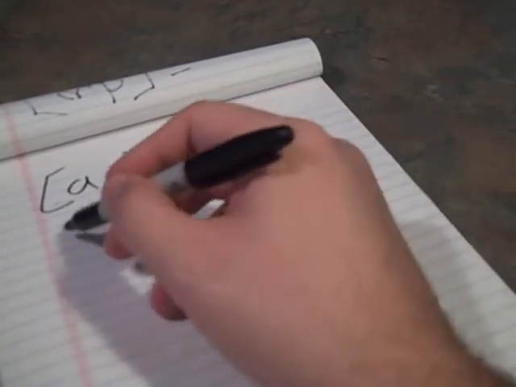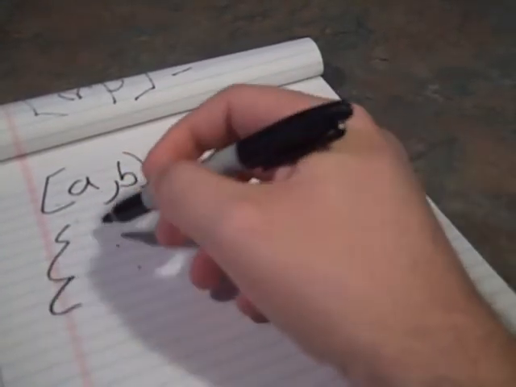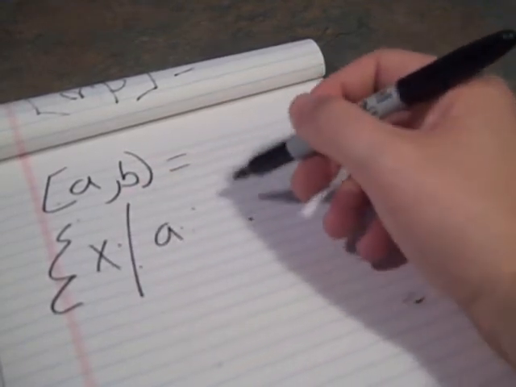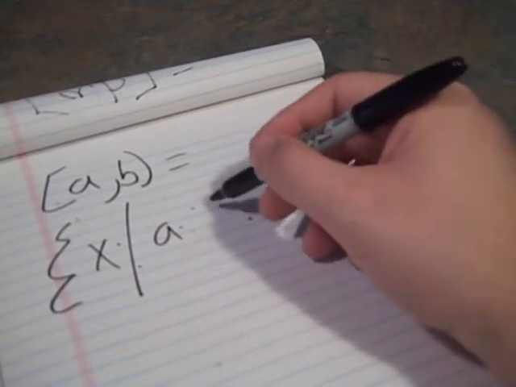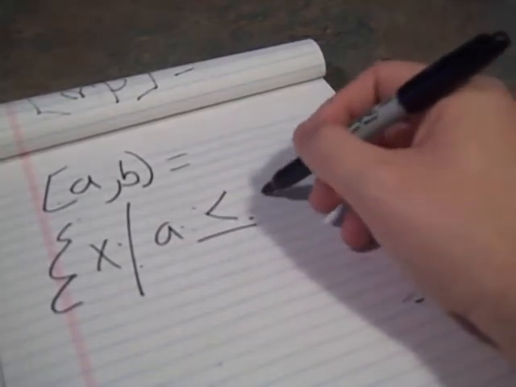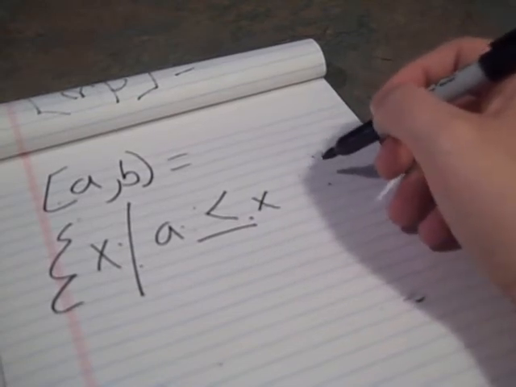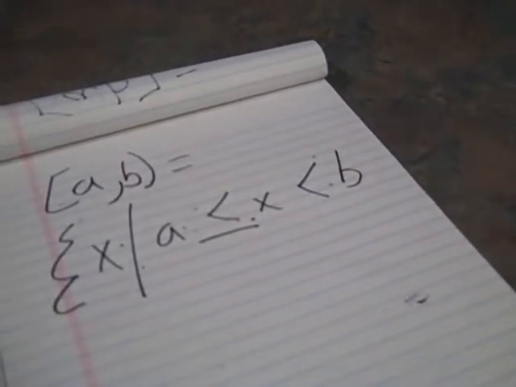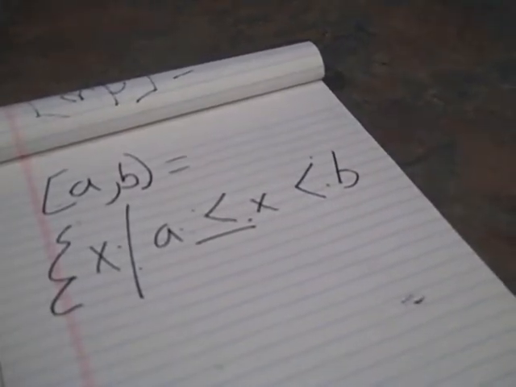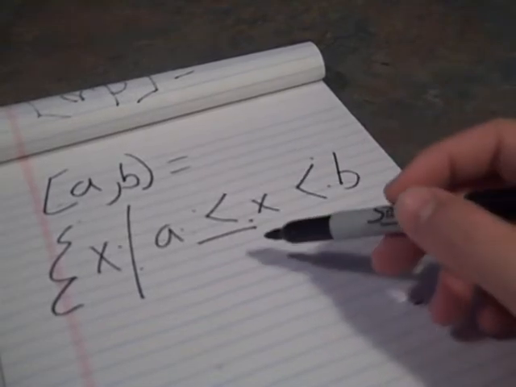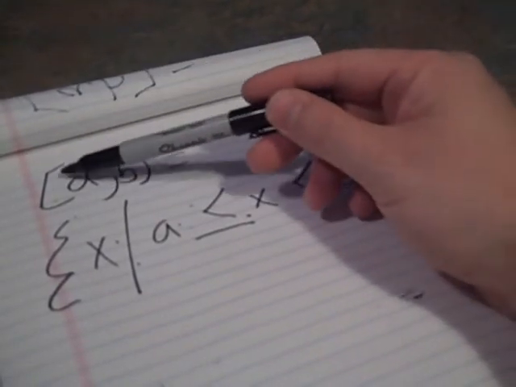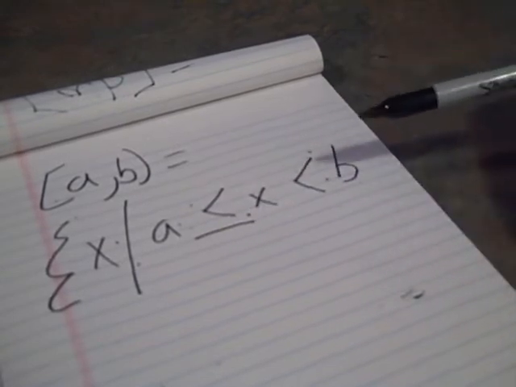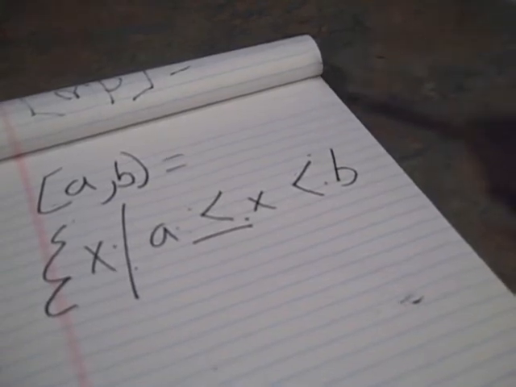That's going to look like the set of numbers x such that A is less than or equal to x less than B. So the easy way to think about this is that if you have a bracket on this side, you're going to have the or equal to right here.